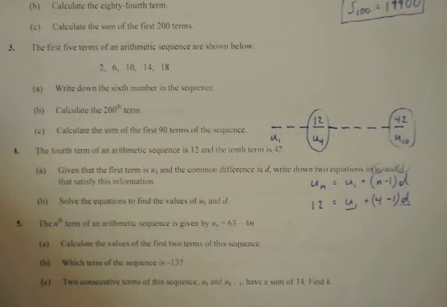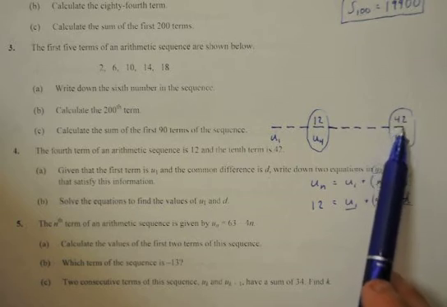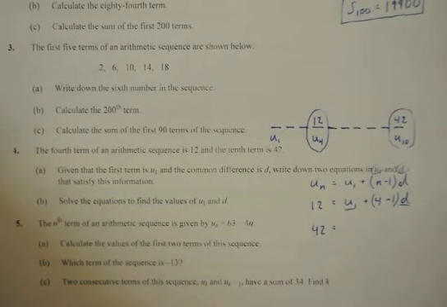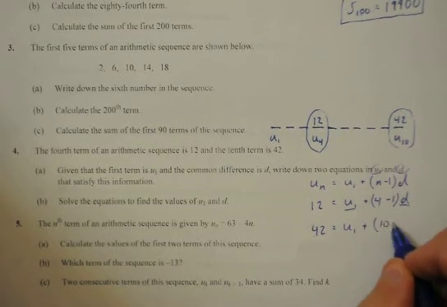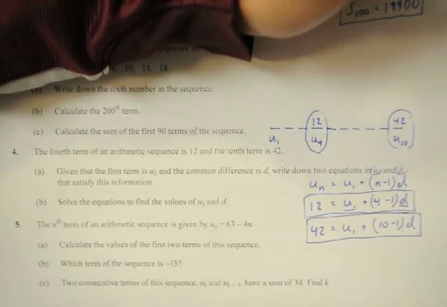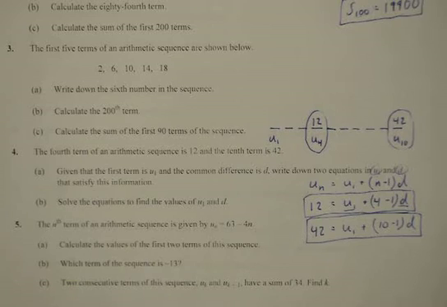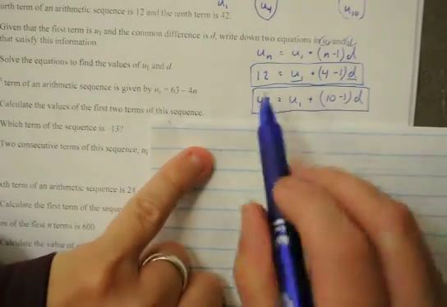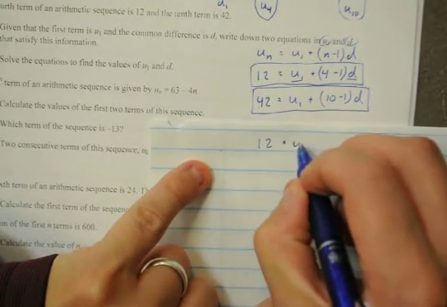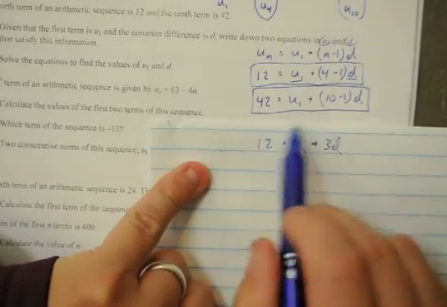Make an equation with this information using the same equation. Same equation, just it's a different n. N is now 10, and the 10th term is 42. So the 10th term is 42. We have U1 plus 10 minus 1 times D. So now we got 2 equations like that. And it says solve the equations to find the value of U1 and D. So that's going to take a little bit of extra paper. So I'm going to go ahead and solve these equations. The first equation, I'm just going to simplify. That's 3D. Here's my first equation. My second equation, I'm going to simplify.